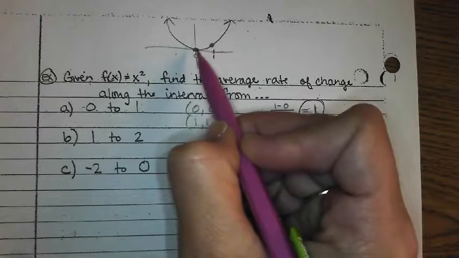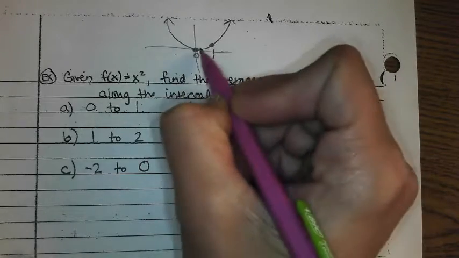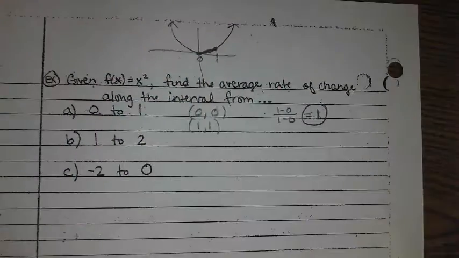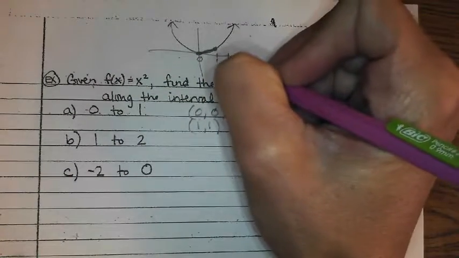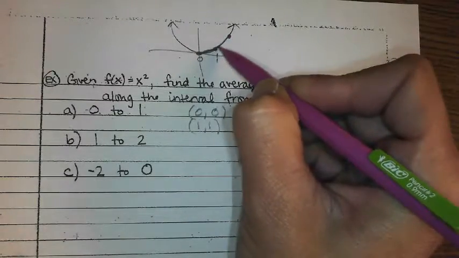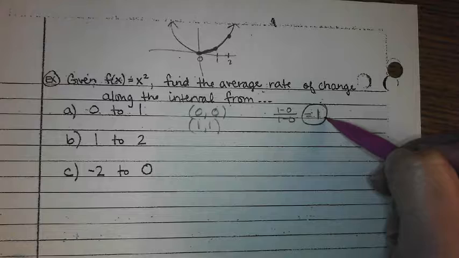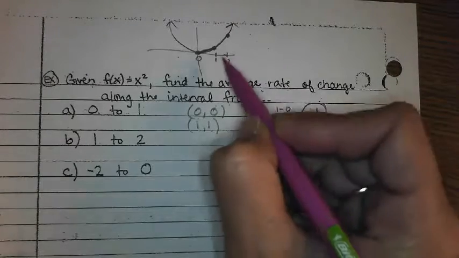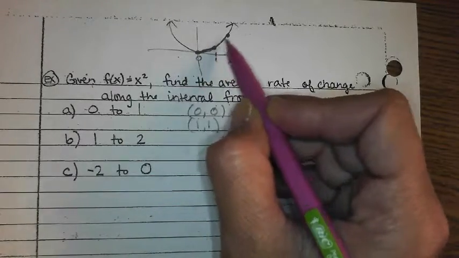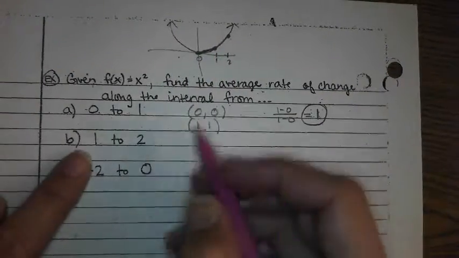So looking at my little sketch here, if I just connect this with a straight edge, there's my average rate of change. Now I'm going to go from 1 to 2. What do you think is going to happen to the average rate of change compared to this one? It's going to increase, right? This parabola has gotten steeper between 1 and 2 versus 0 and 1. So we just confirm that.